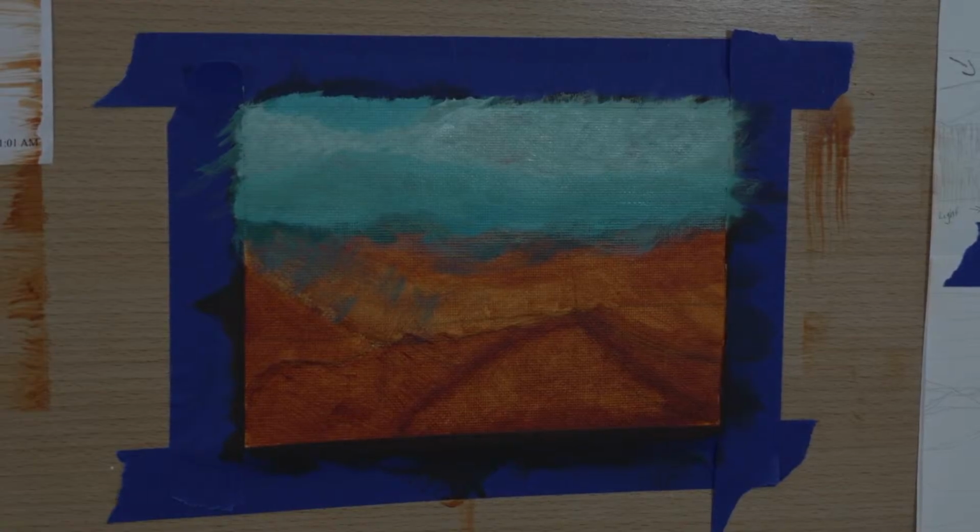So now I'm drying my brush a bit, and what I'm going to do is come back in with our whiter color and work on the clouds a little more.